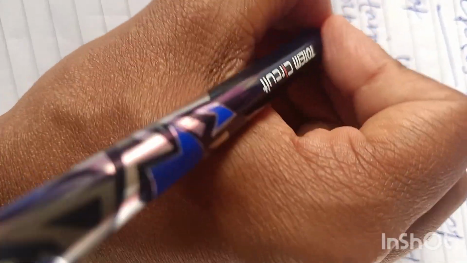We can write here: mode of nutrition in which an organism obtains its food from other organisms.